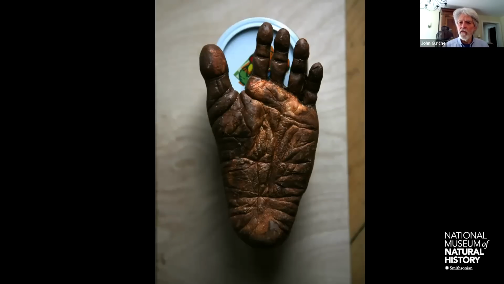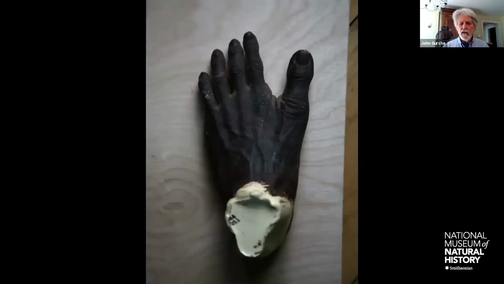And you can see that I've given it a little bit of a gap here to indicate that it was able to diverge that great toe to some degree at least. Here's what the reconstruction looks like from the top.